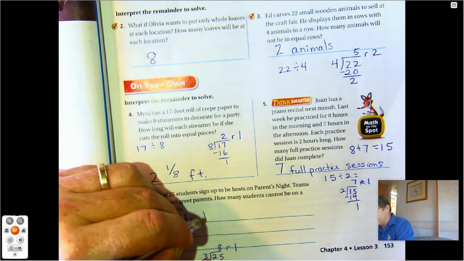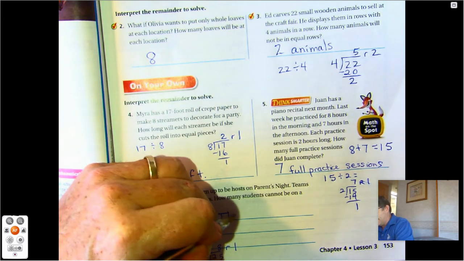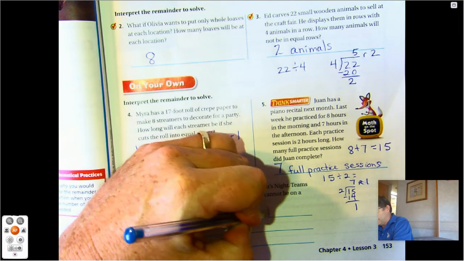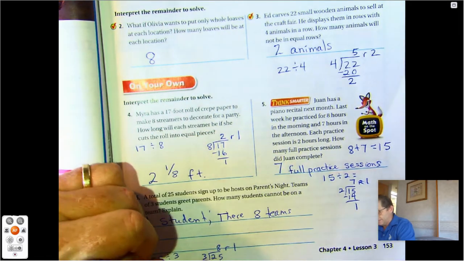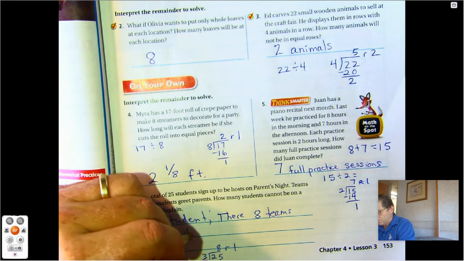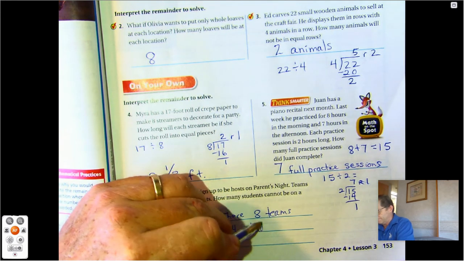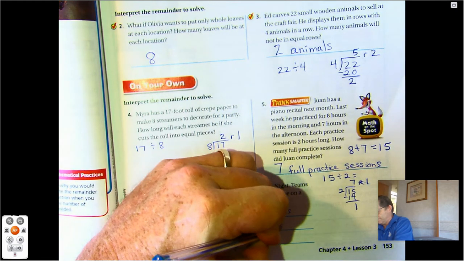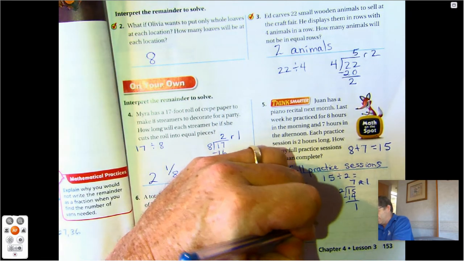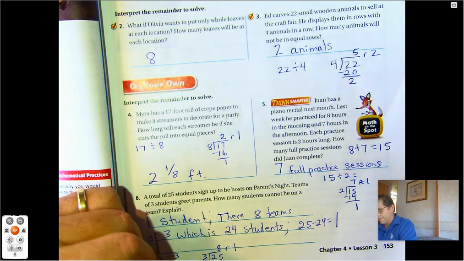There will be 8 teams of 3, which is 24 students. 25 take away 24 equals 1 left. Okay.